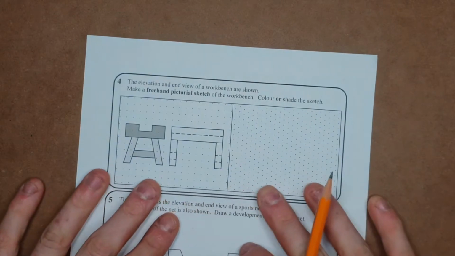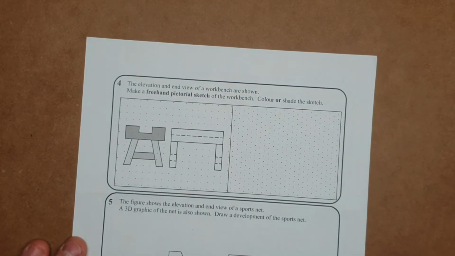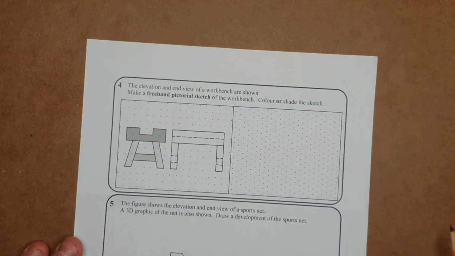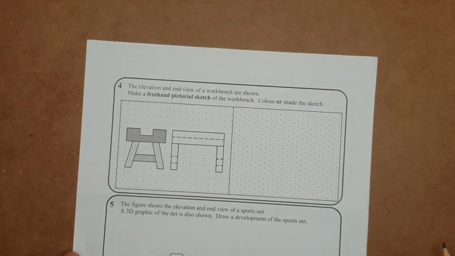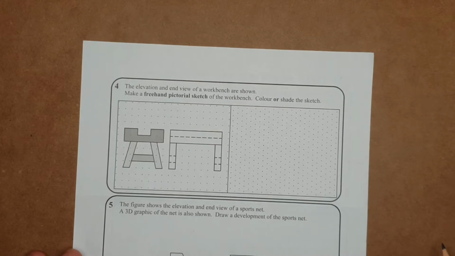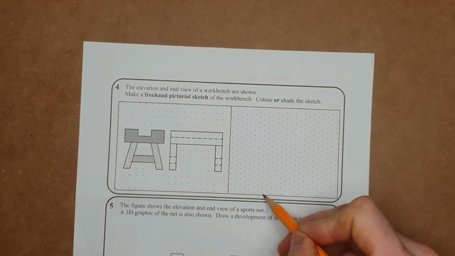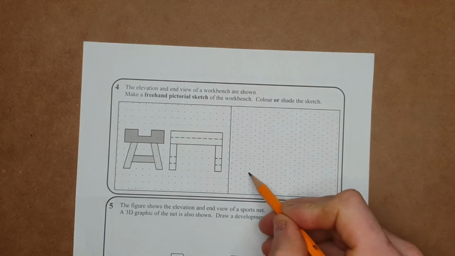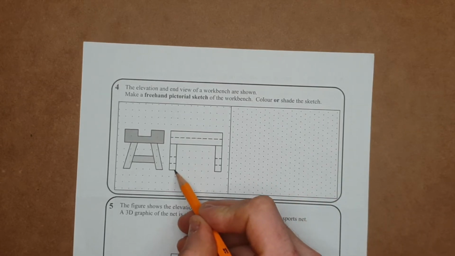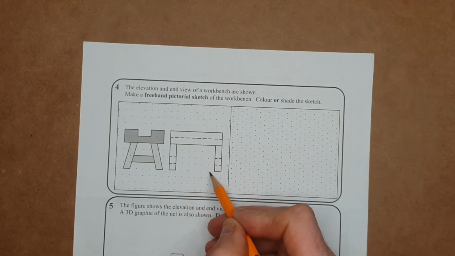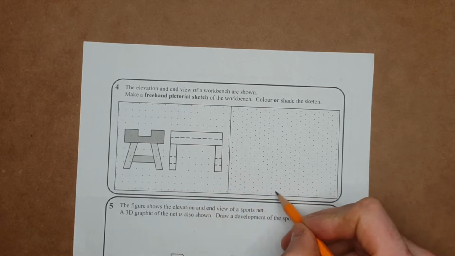Moving along here to number 4, freehand sketching. Now this is definitely not an easy one. The elevation and end elevation of a workbench are shown. Make a freehand sketch of the workbench, colour or shade sketch. I'm going to start on the ground as I always do with these, and figure out first that I'm going to go along here and the narrow way here. So along it's 1, 2, 3, 4, 5, 6, 7, 8 boxes long, and I'll start down low.